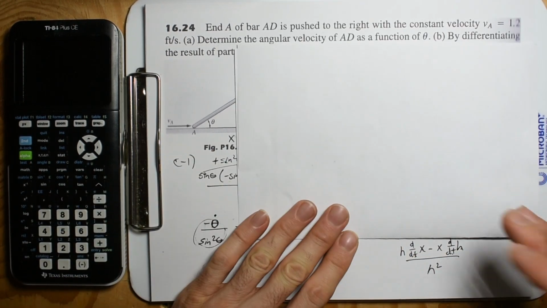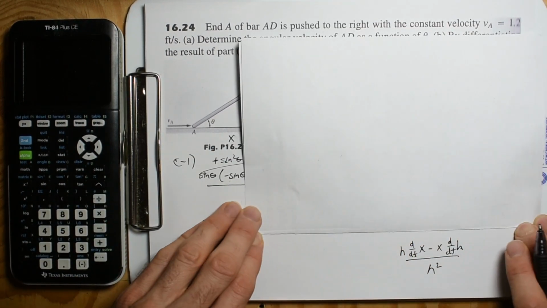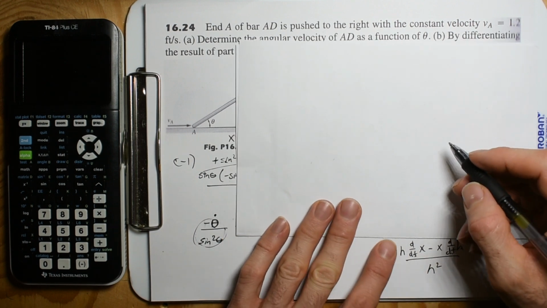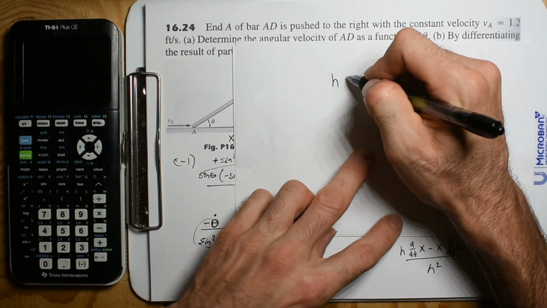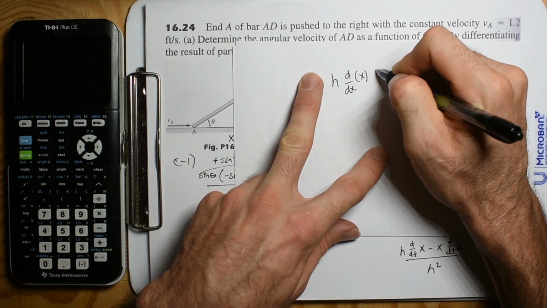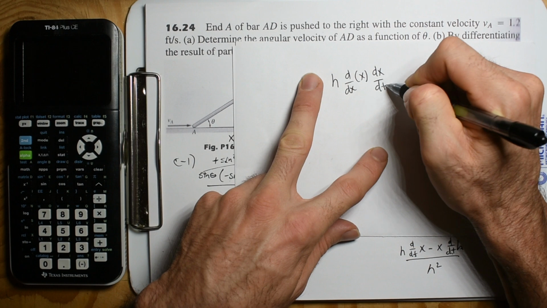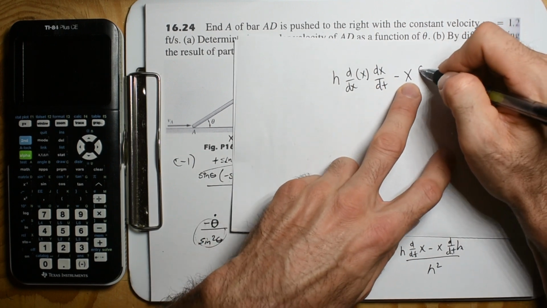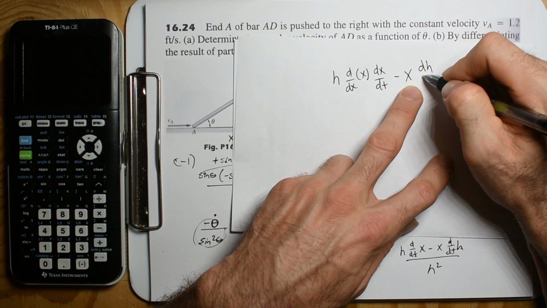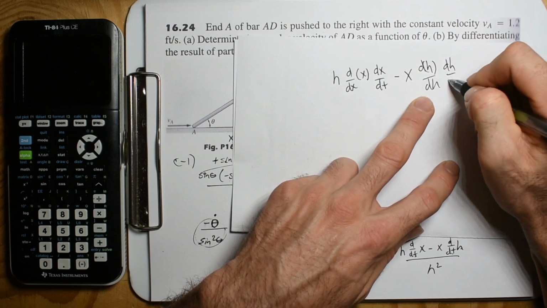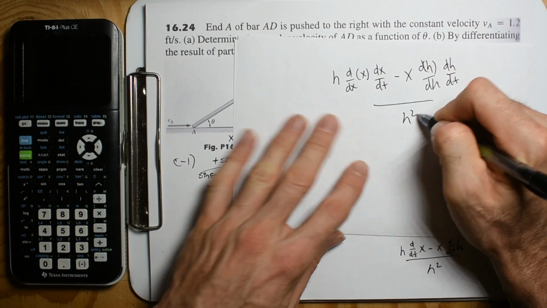I like using a ton of steps just to explain these processes. So this is going to be h dx of x, and then dx dt, minus x dh of h dh dt, divided by h squared.